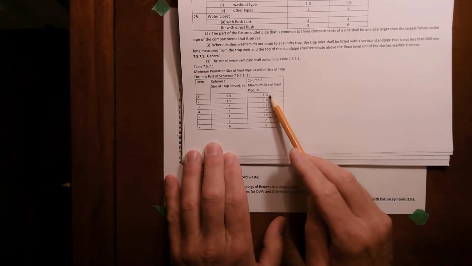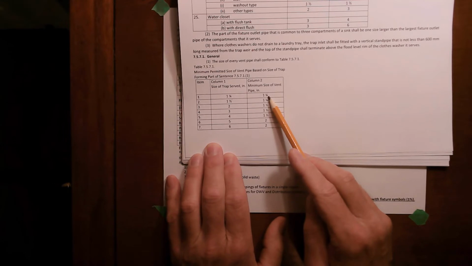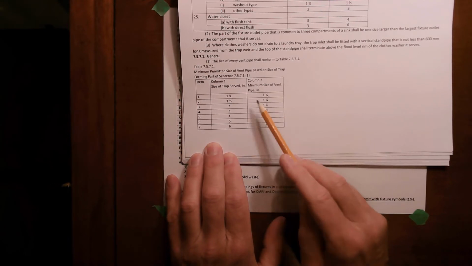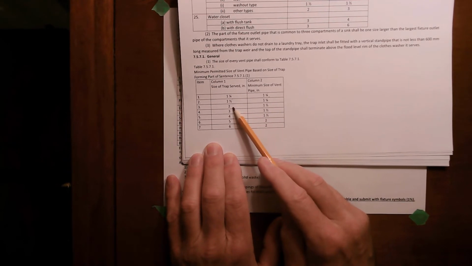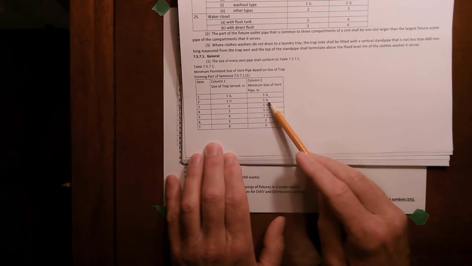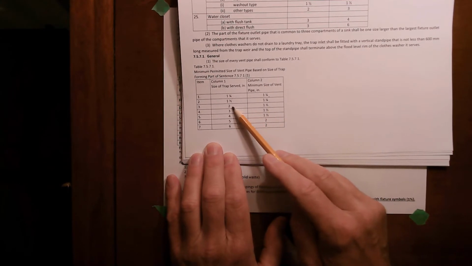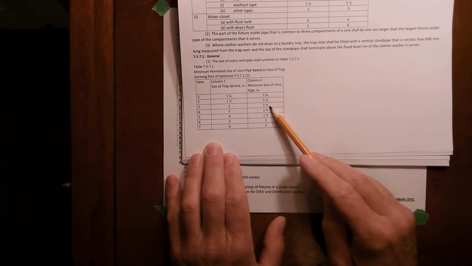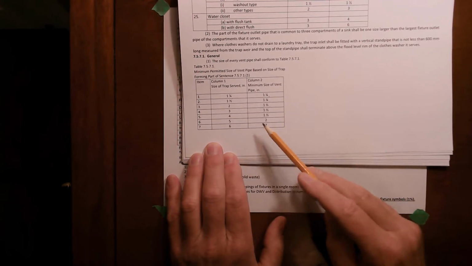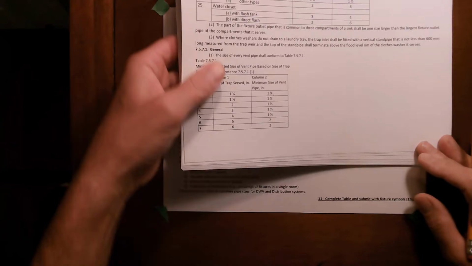Therefore, the size of the vent is also 1.25 inches. If it had been 1.5 inch or 2 inch trap, then you'd have 1.25 inch vent for the 1.5 inch, or for the 2 inch waste, you'd have 1.5 inch vent pipe. Anyways, that's an easy table to work with.